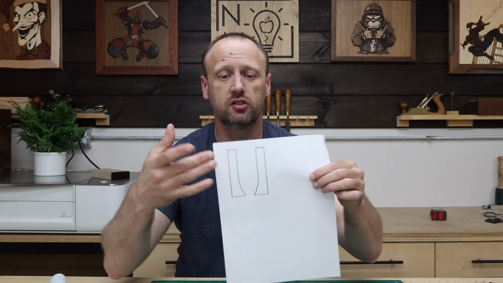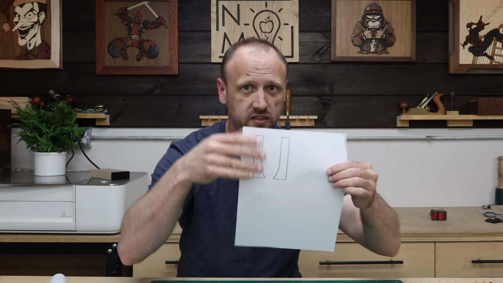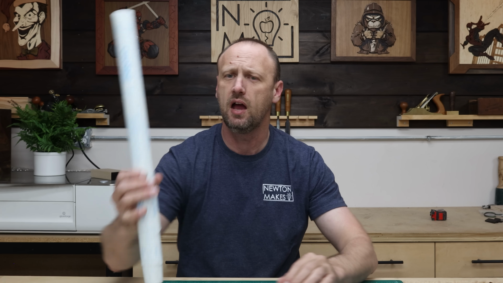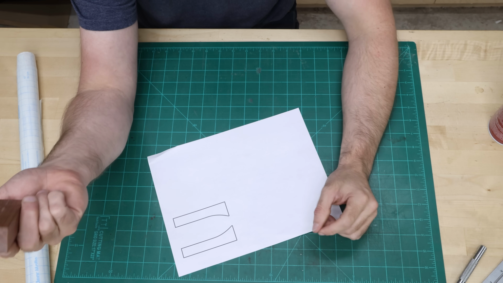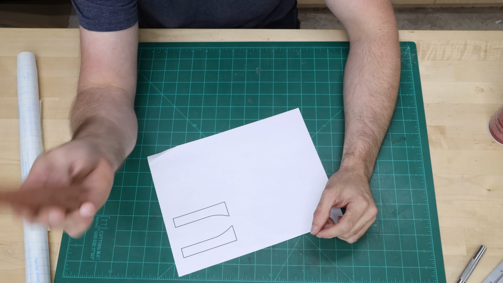I got my template. Now, whenever I printed it out, I did transpose it so that I have two versions, one facing this way and one facing that way. I've got some contact paper. I got a workpiece and I have some spray adhesive. My workpiece is rosewood. I think it's rosewood.